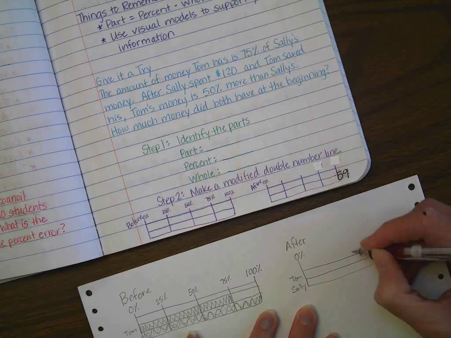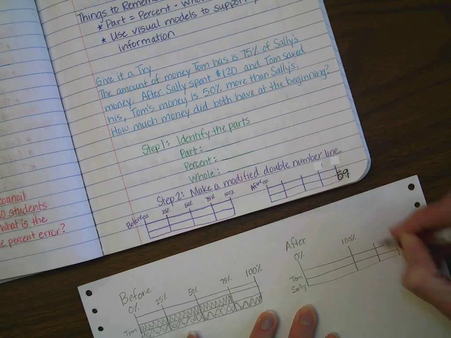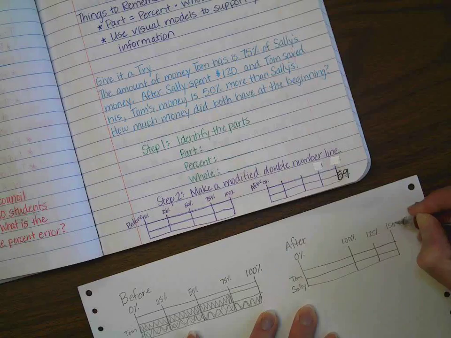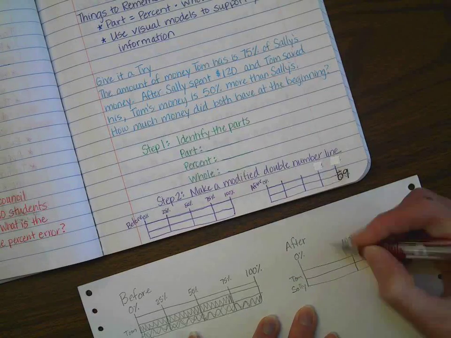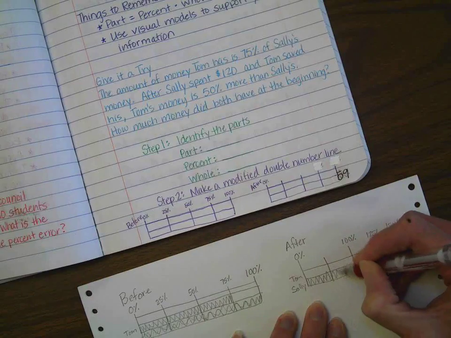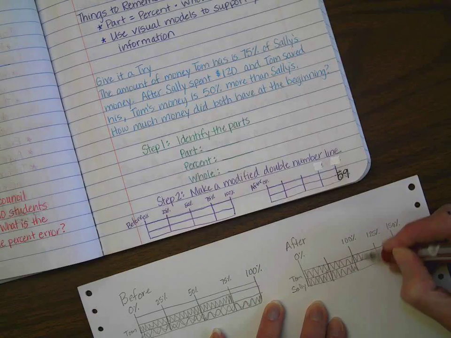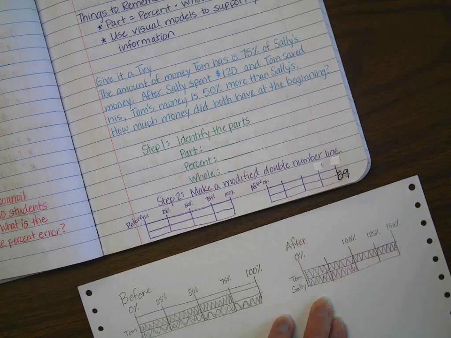And now we have 100% right here, 125 right here, and 150 right here. We still know that Sally's is the whole. So Sally is now here, and Tom is 50% more than her, so Tom's looks like that.